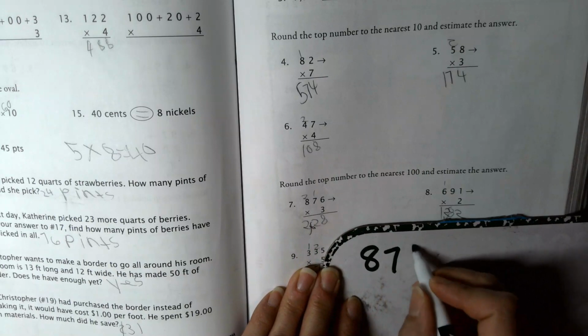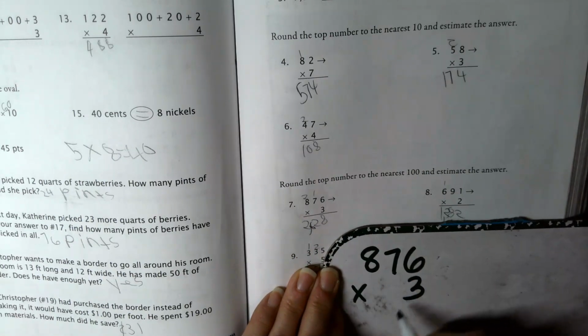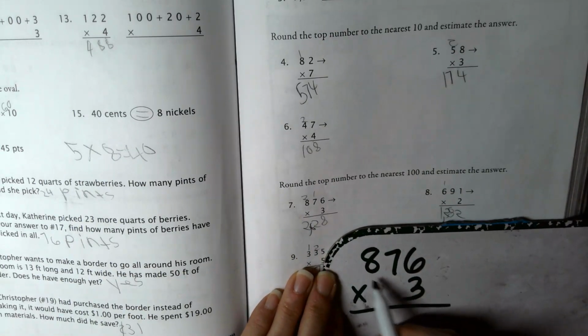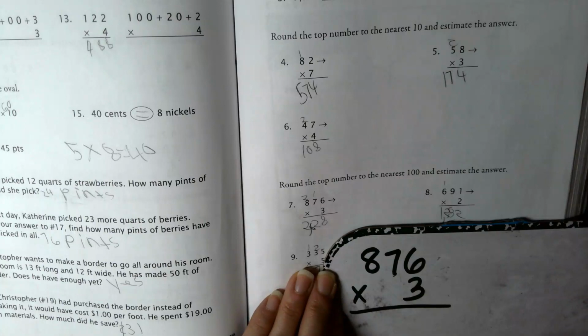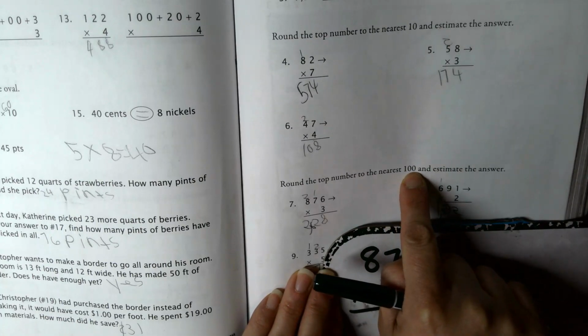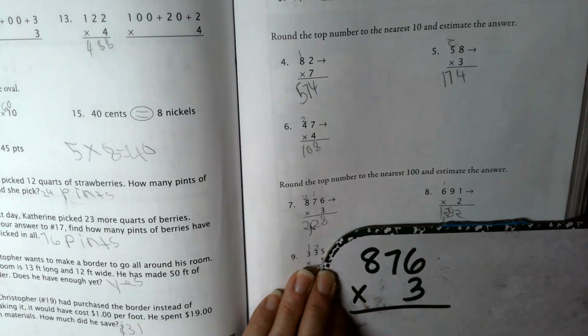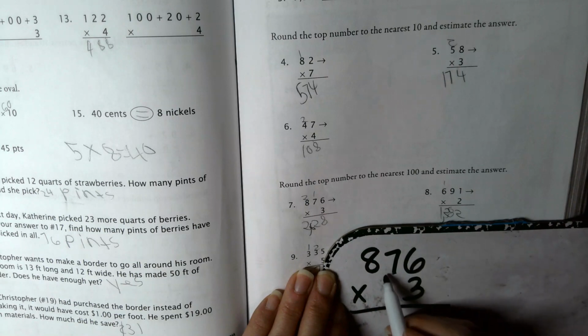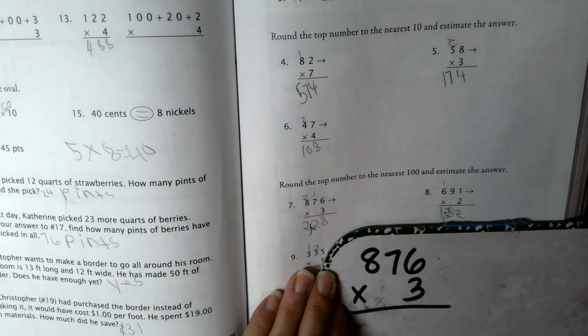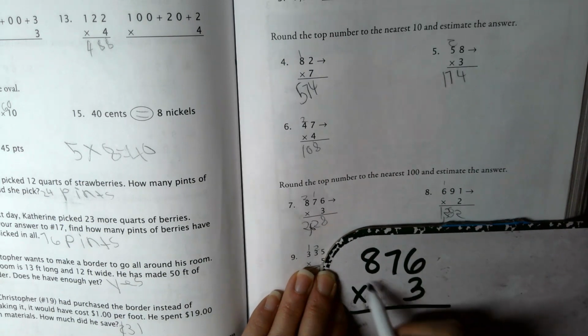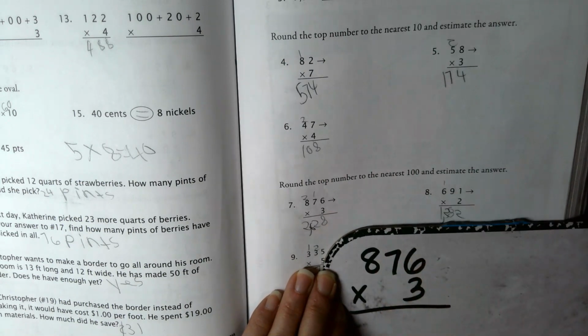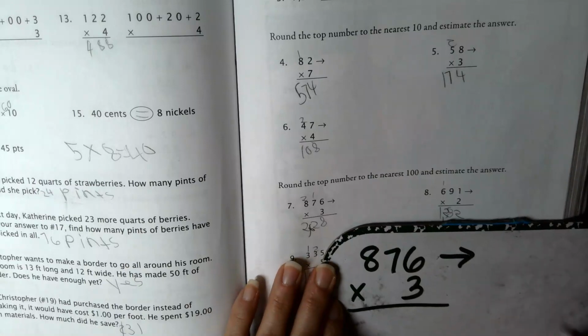It's 876 times 3. So on this one, you see, since it's 3 digits, it tells you specifically to estimate to the nearest 100, because now you could have estimated to the nearest 10 or to the 100. You don't know, so they have to specify. When it's only 2 digits, you don't have to specify. You know that they're talking about rounding to the nearest 10. Okay, but over here it tells us round the top number to the nearest 100. So that's what we're going to do.